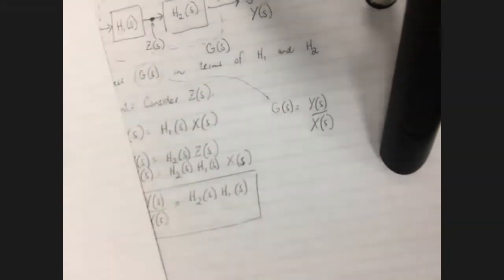Let's do another example. Let's say we've got a system right here, and we've got this type of situation where a signal splits off into two paths. Let's say I've got H1 of s up here, and H2 of s down there. And then they recombine via an addition block.